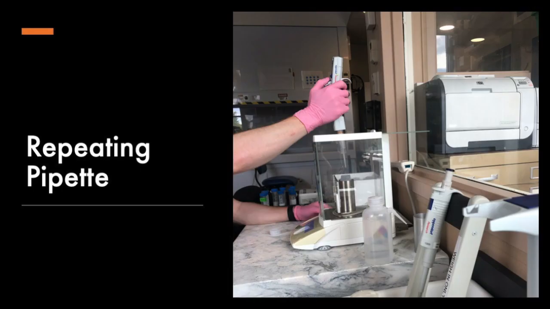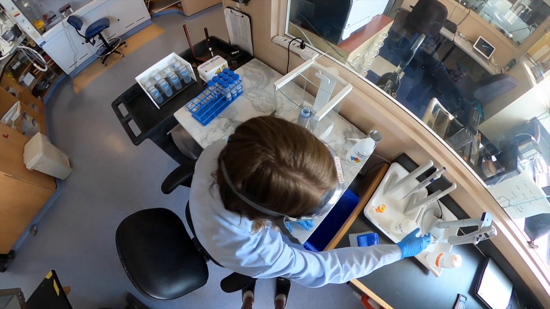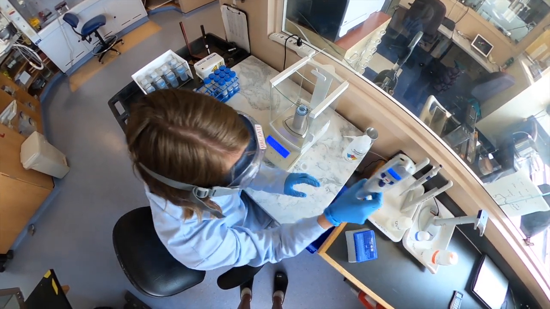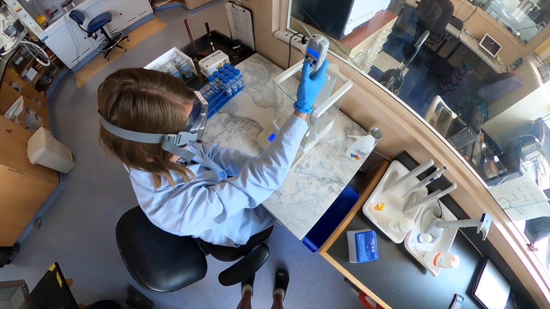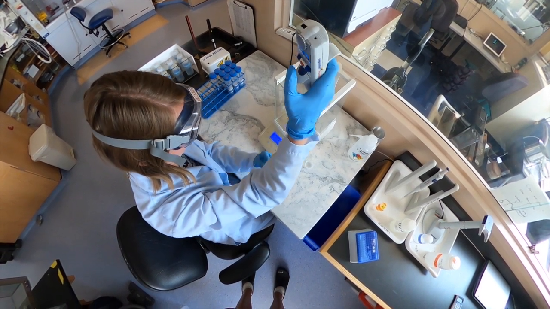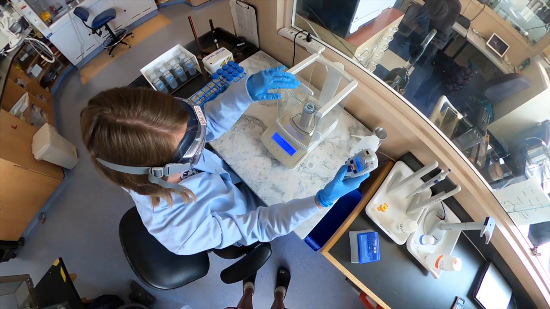Here's the repeating pipette in action, and you can see that everybody who does this is gloved. They're wearing goggles because there's some weak acids in with these samples. And we add that carrier, the beryllium carrier, through the top of the balance, carefully making sure that all of it ends up in the bottle and not on the balance.